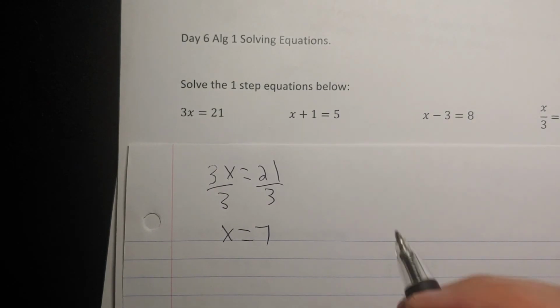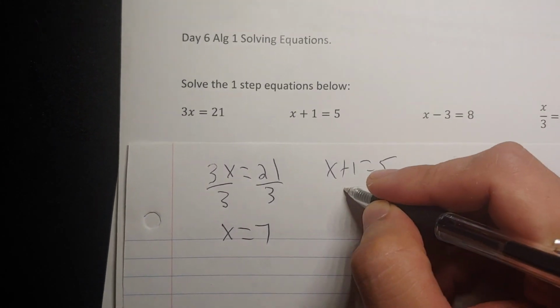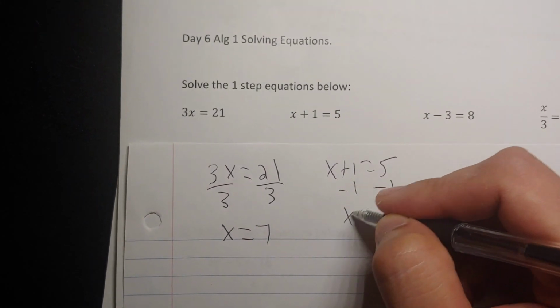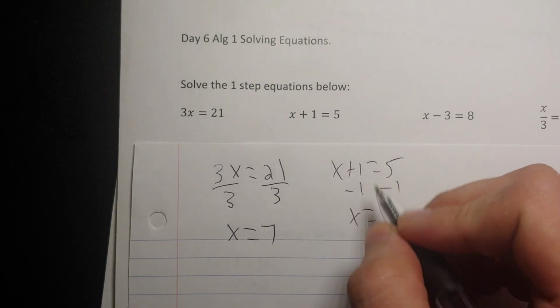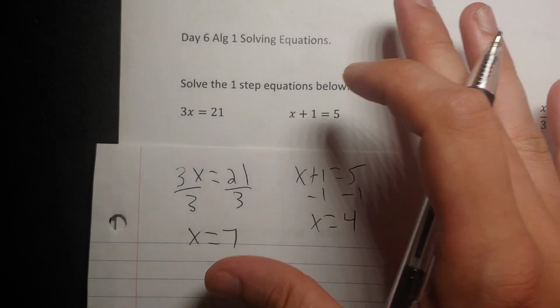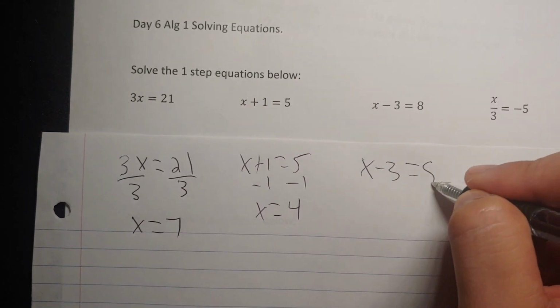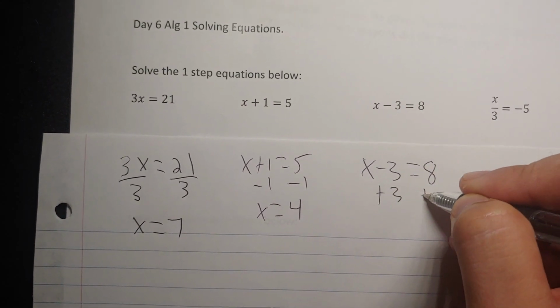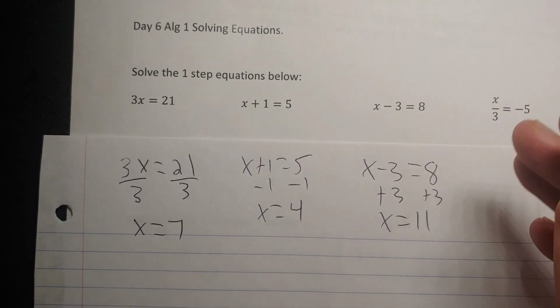And that's it. Second one, we're adding 1. So to undo adding 1, I'm going to subtract 1. And I get x equals 4. Again, showing your work here. X minus 3 equals 8. So to undo subtracting 3, we're going to add 3. That'll get us x equals 11.